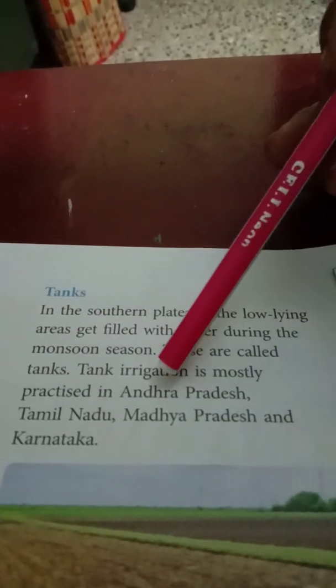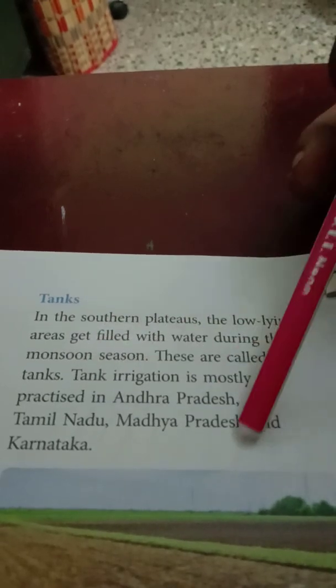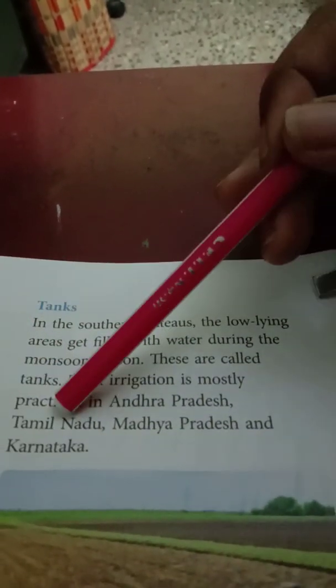These are called tanks. Tank irrigation is mostly practiced in Andhra Pradesh, Tamil Nadu, Madhya Pradesh and Karnataka.